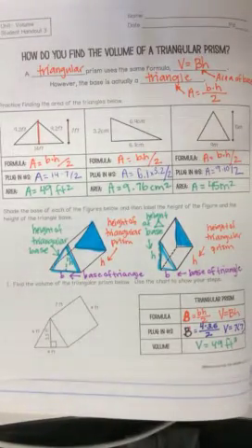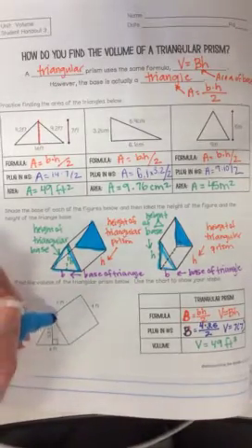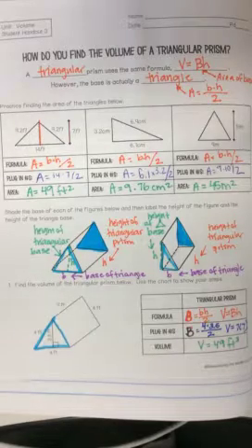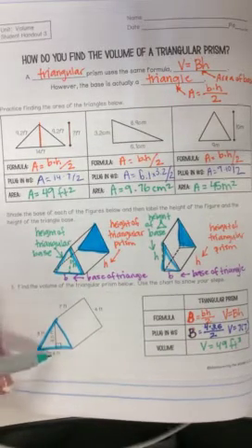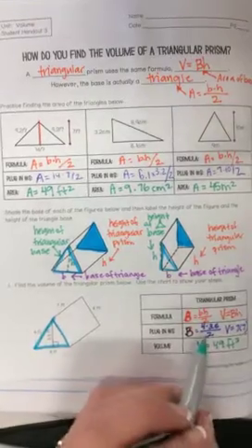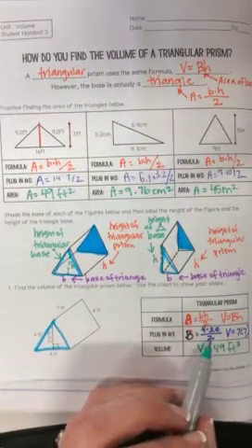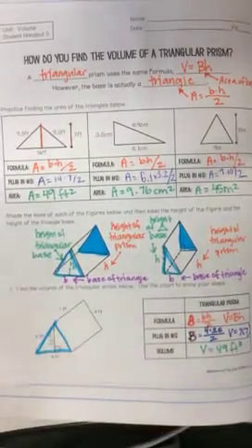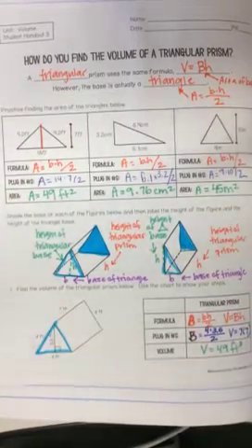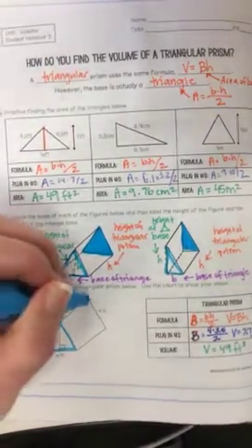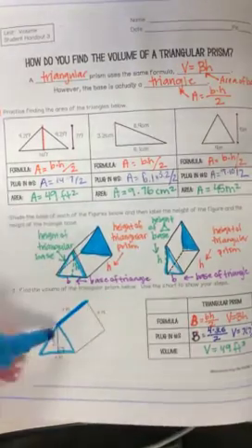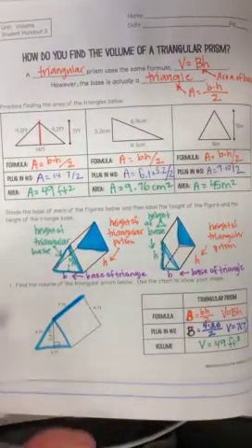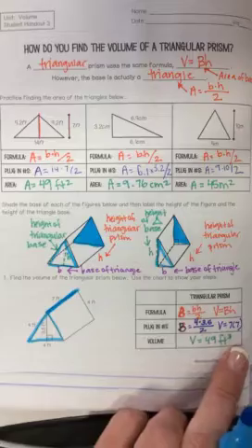So here we have a triangular prism, which means that the base is a triangle. So if I multiply the base times the height, the base being 4, the height being 3.5, I'd multiply those and divide by 2, which gives me 7. 4 times 3.5 is 14, divided by 2 is 7. So then I'd multiply 7, the area of the base, times the height of the triangular prism, which is right here. Okay, so 7 times 7 is 49. So the volume of our triangular prism is 49 cubic feet.